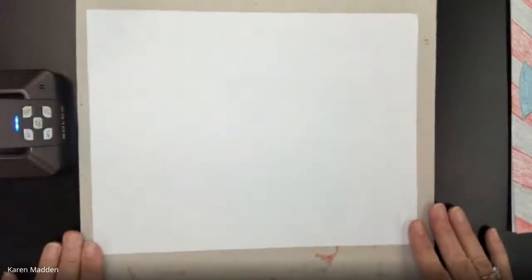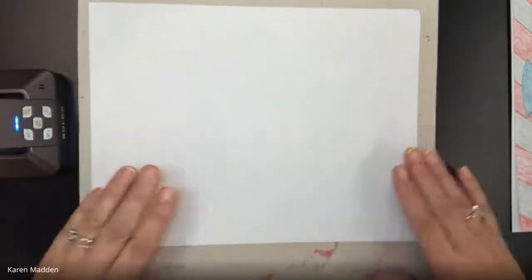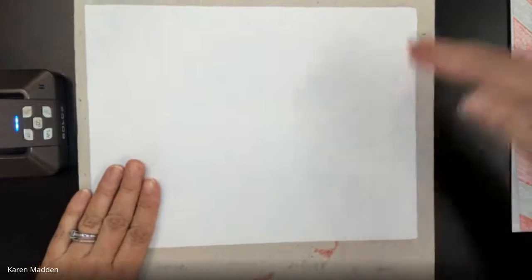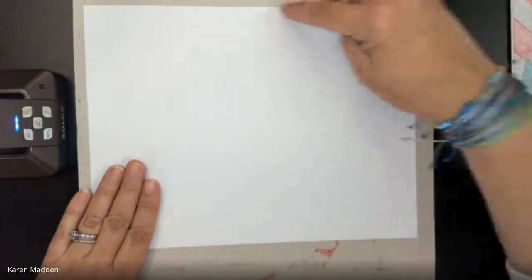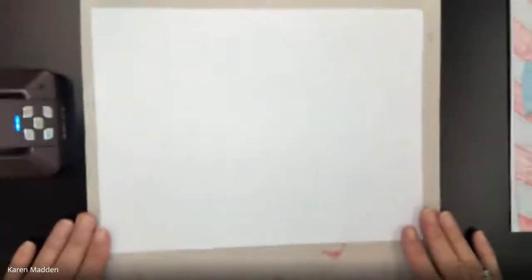I'd like for you to turn your folder, if you're using your art folder, so that the holes and the prongs are up at the top, and the top or the front of your folder is folded up and away from you. That way all you have to worry about is your paper here at the bottom.